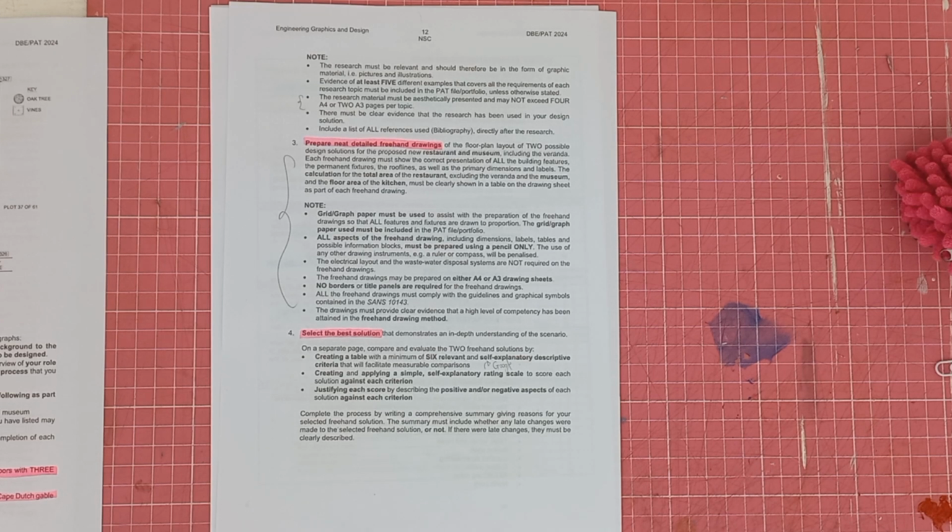And then it says justifying each score by describing the positive and or negative aspects of each solution against each criterion. So you're going to have to explain and describe positive and negative aspects of each solution, okay? Because the truth is, you can't have a perfect solution. Every solution is going to have something that's not 100% perfect, but you're going to choose the best one at the end of the day, okay?